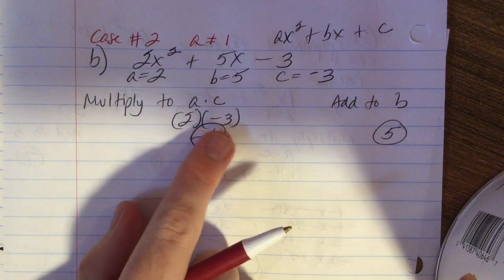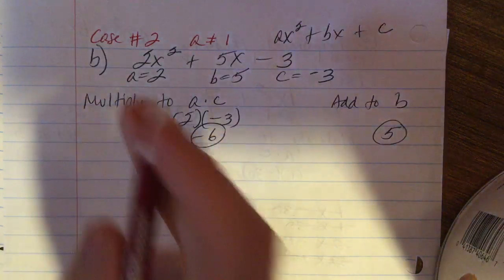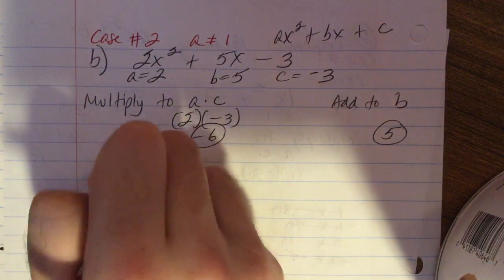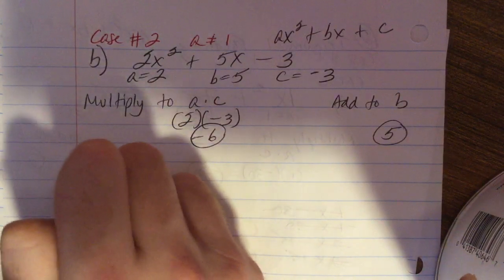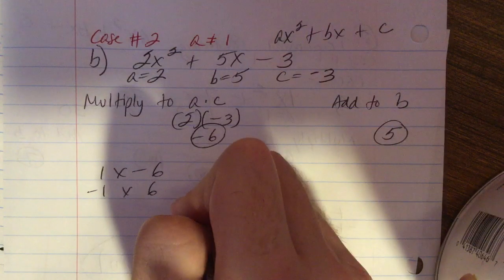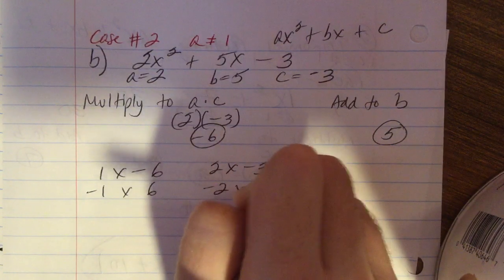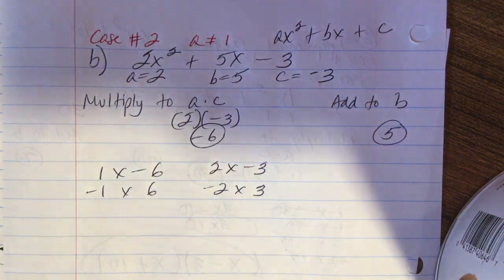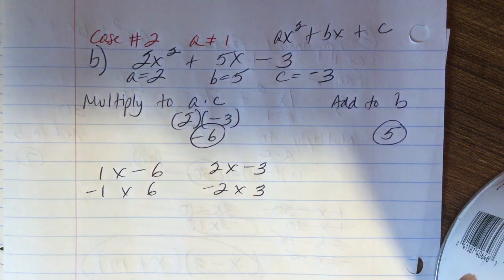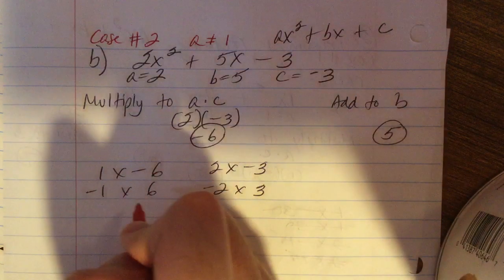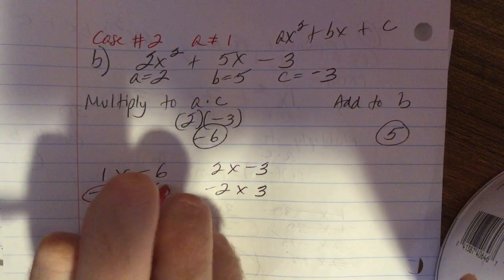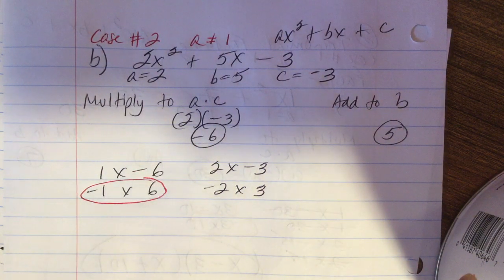First step is to list pairs of numbers or integers that multiply to be negative 6. 1 times negative 6, negative 1 times positive 6, 2 times negative 3, negative 2 times positive 3. Those are the only ones I can think of. And then we're going to work through the pairs of integers to see which of those pairs also adds to be that b value, which is a 5. The only one here that's going to work is the negative 1 and the positive 6. Negative 1 plus 6, which is a positive 5.